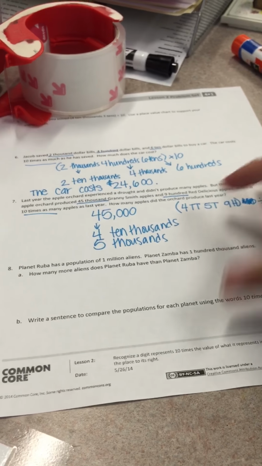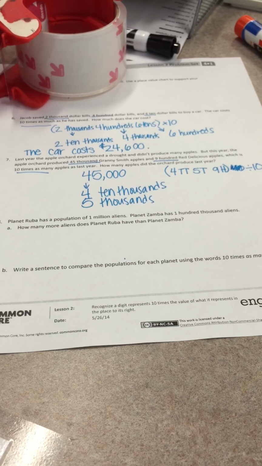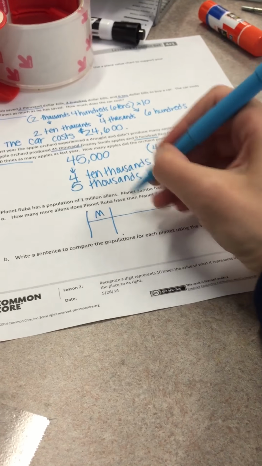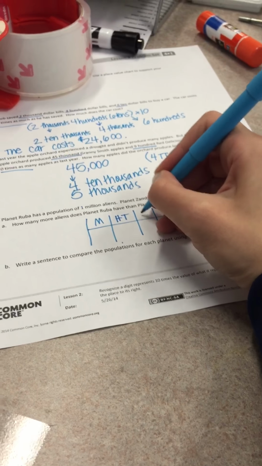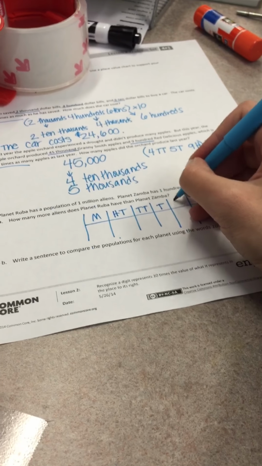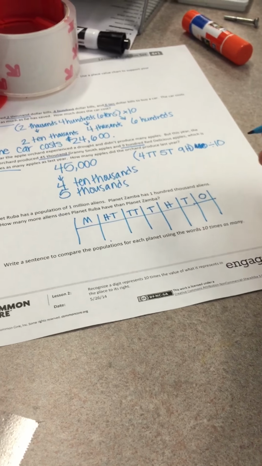It happens to everyone. On this one, I also want you to try your best. It might help to use a place value chart on it and put the place value chart with our millions, our 100,000s, our 10,000s, our thousands, our hundreds, our tens, our ones.